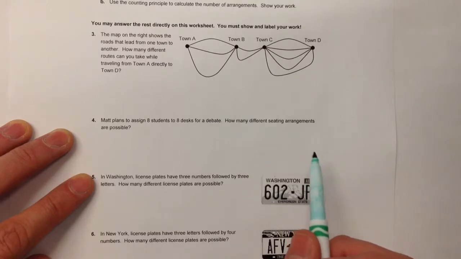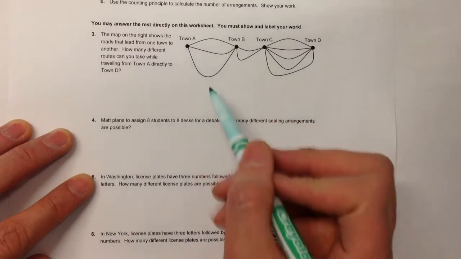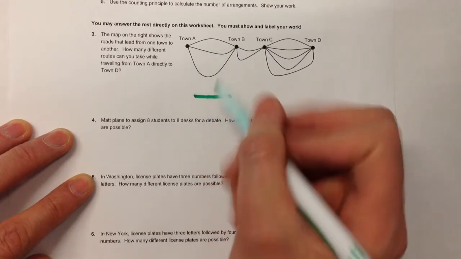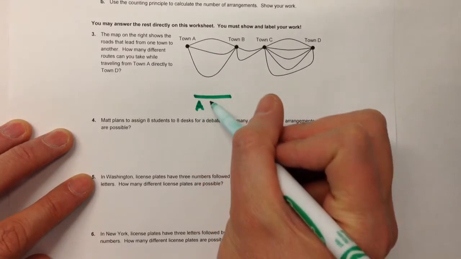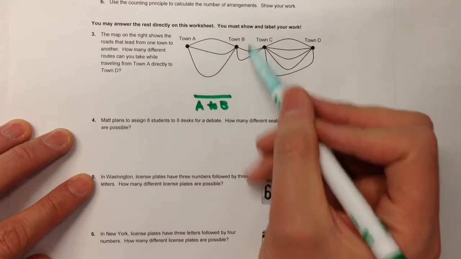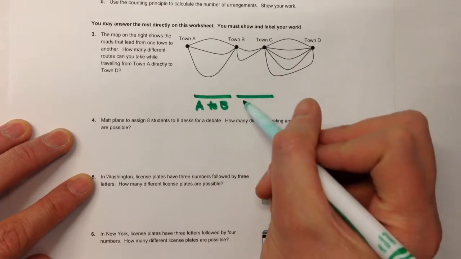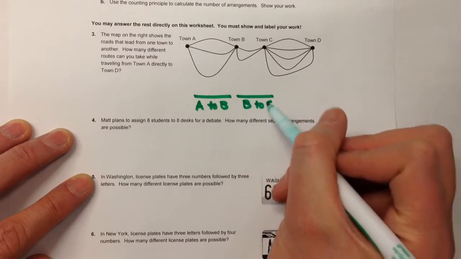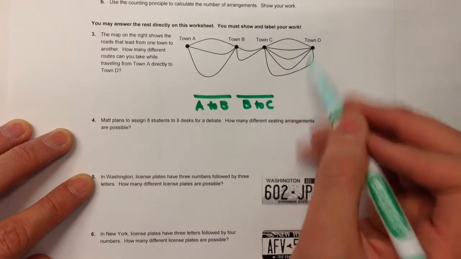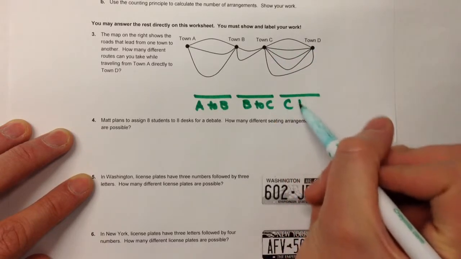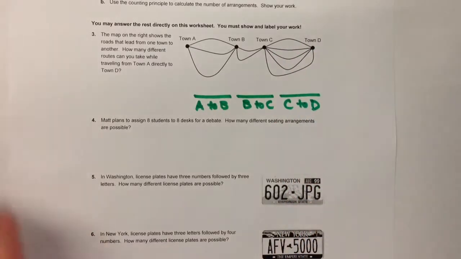To set this up, here's what I want you to do. We know we're making some choices right here, so I'm going to put a blank line, and this is going to represent going from town A to B. Now we're making some choices here, so I'm going to put a blank line, and this is going to represent going from town B to town C, and then we're making choices here. So this blank line is going to represent going from town C to town D.